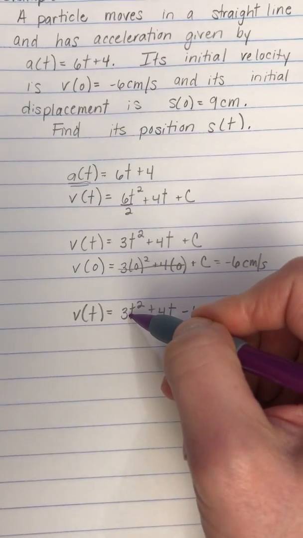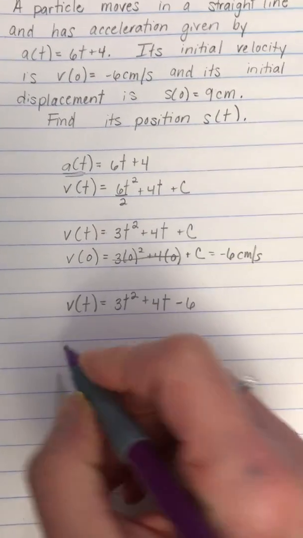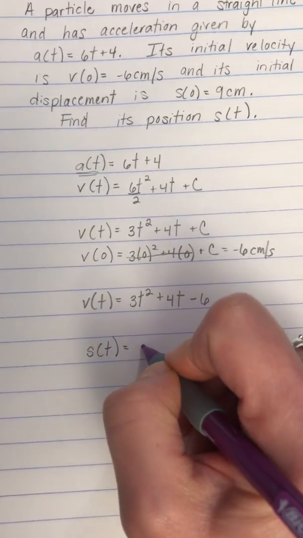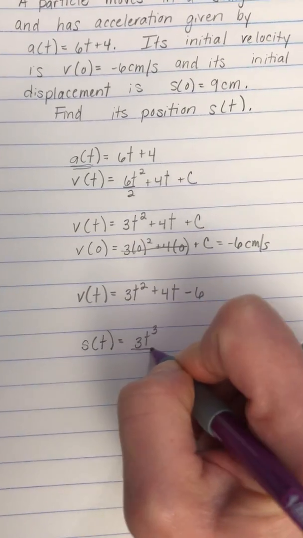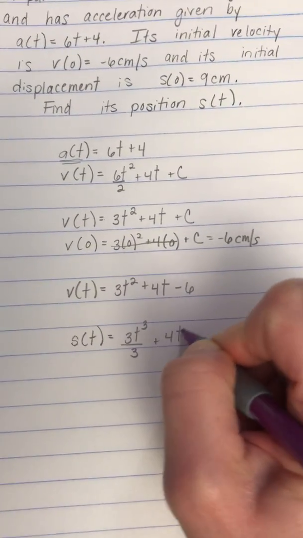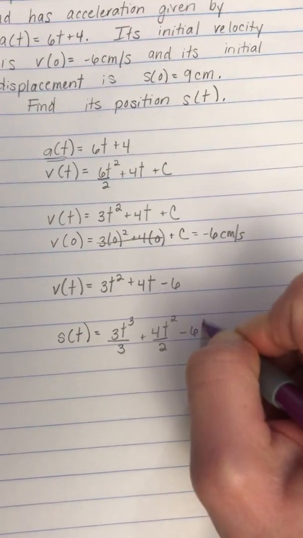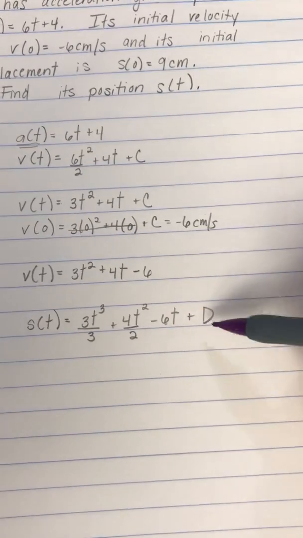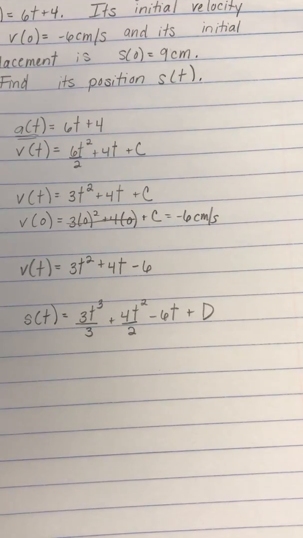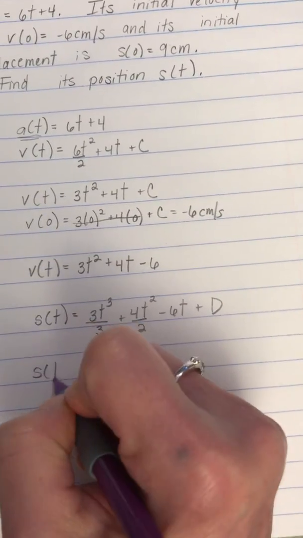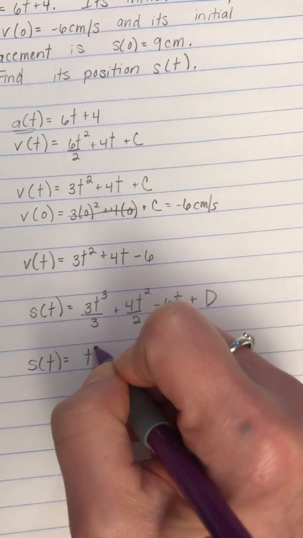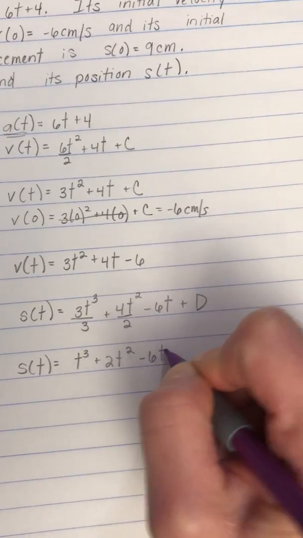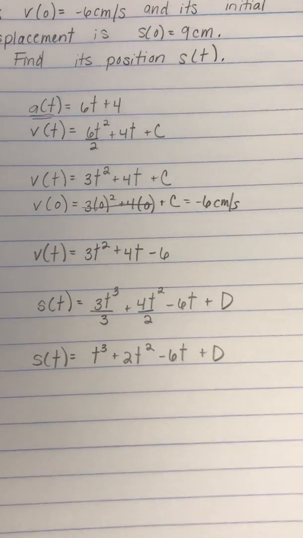Now I'm going to go ahead and take the antiderivative one more time to find the position function. So my position function is going to be the antiderivative of my velocity. So I'm taking that antiderivative, and I'm not going to use c again because c isn't going to be negative 6 in this function, so I'm going to still use d. I'm going to simplify this. That gives me t cubed plus 2t squared minus 6t plus some unknown constant.